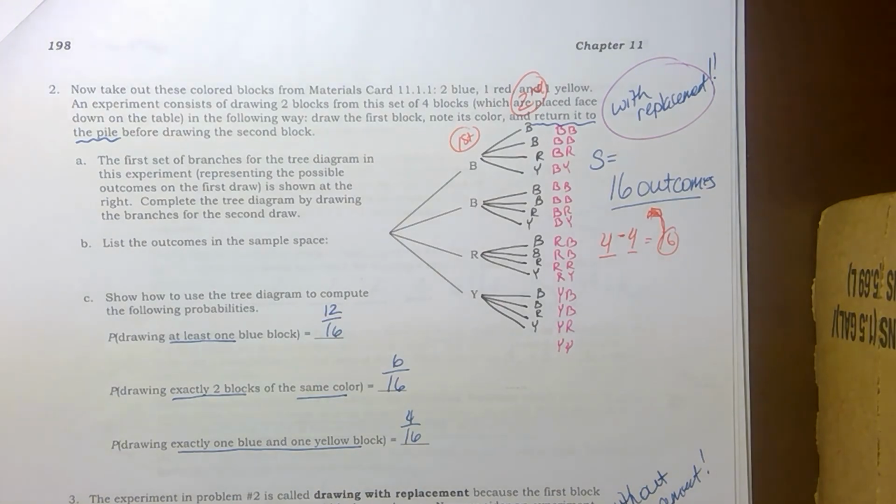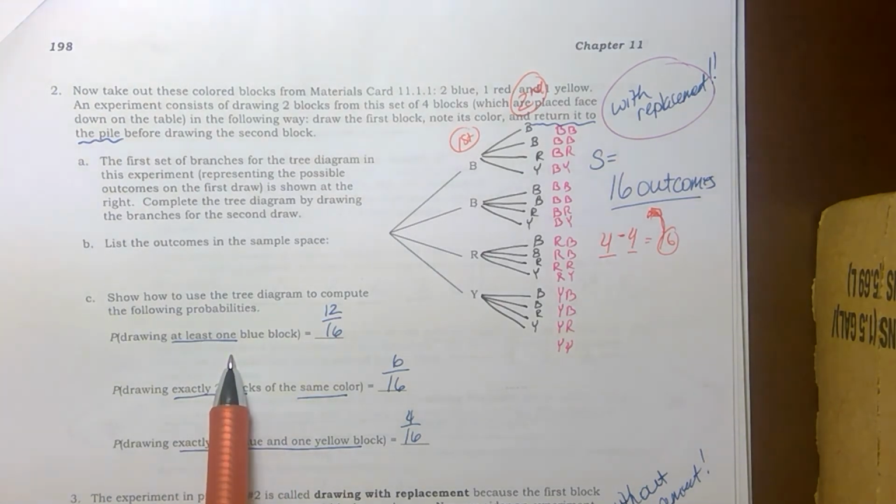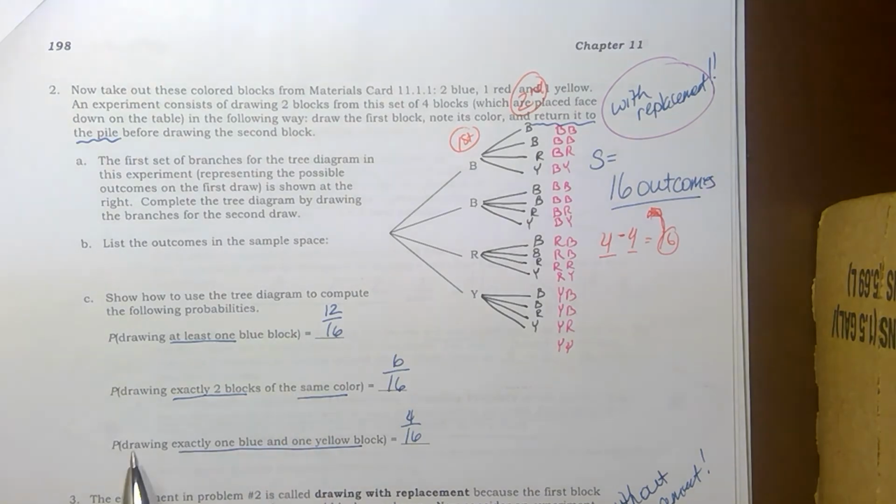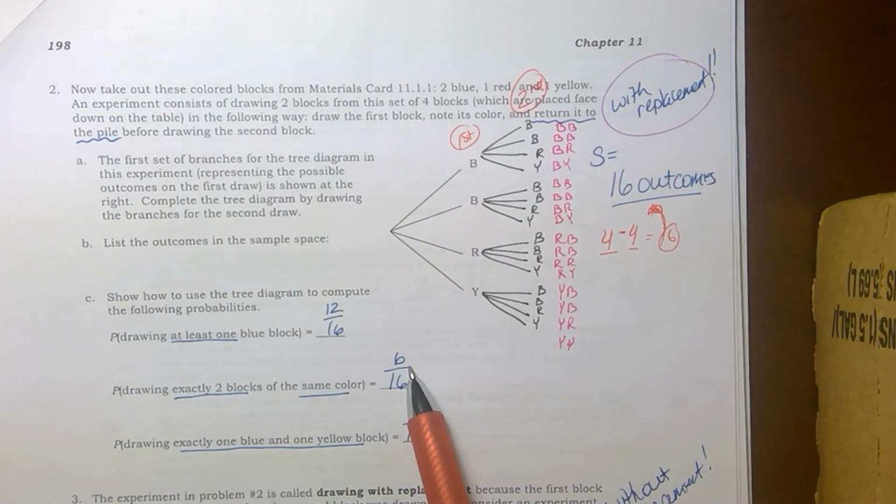At least one, if I'm doing 2 draws, means I could get 2 or 1 blue block and it counts. 12 out of 16 of those outcomes has at least 1 blue block drawn. Exactly 2 blocks of the same color, which means that the first and second draw, I drew both blue or both red or both yellow. Well, there are 6 different ways that can happen.